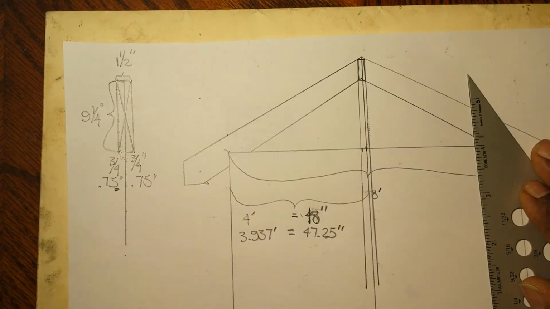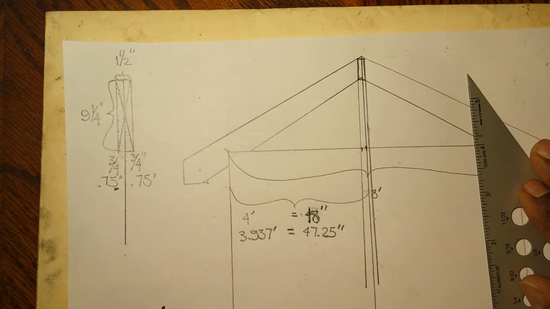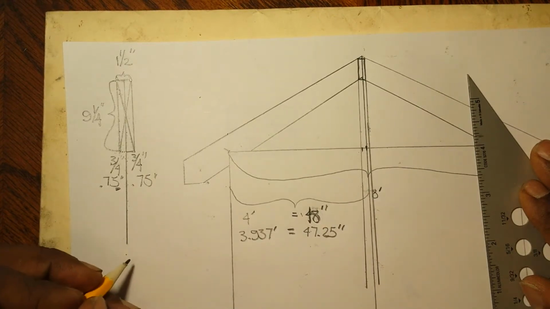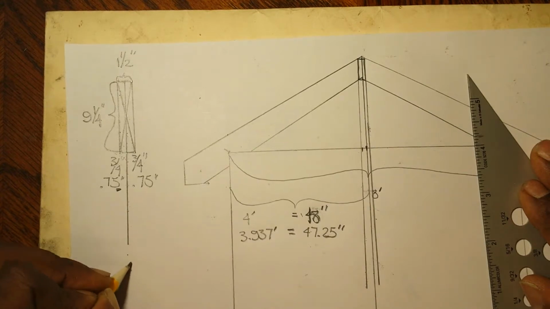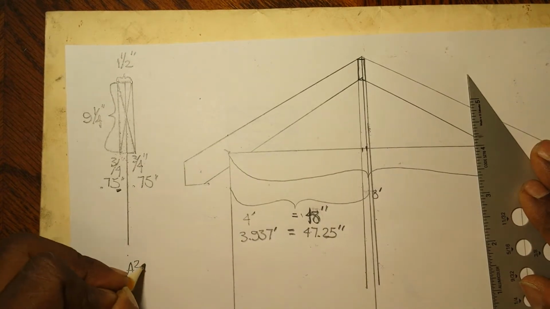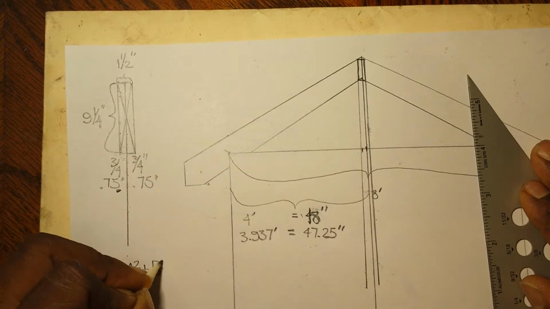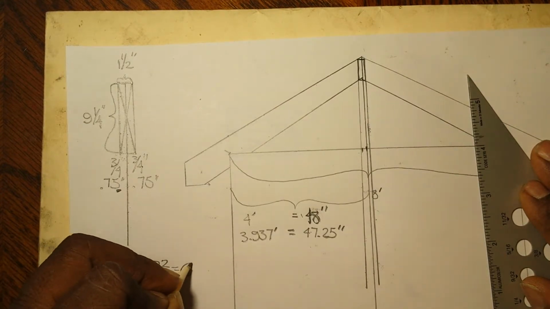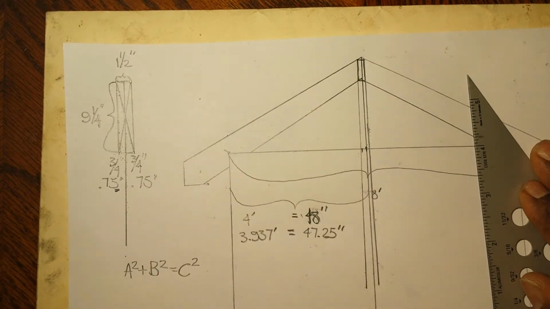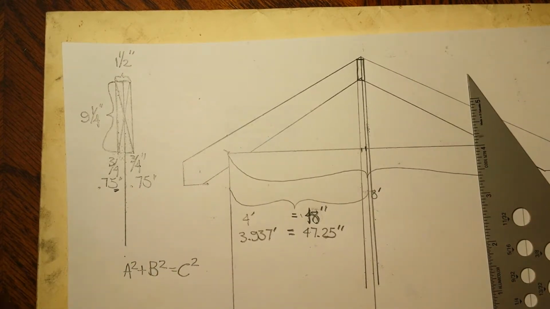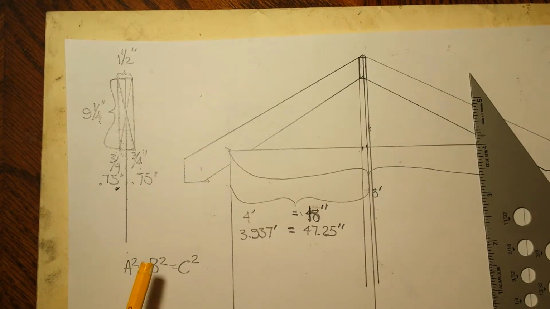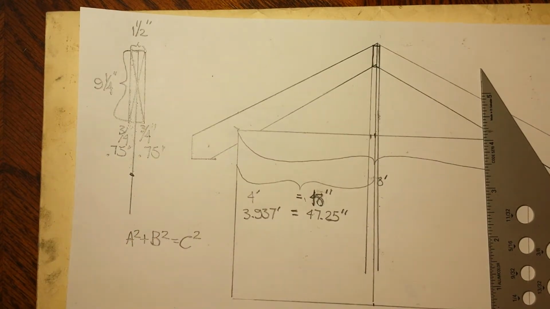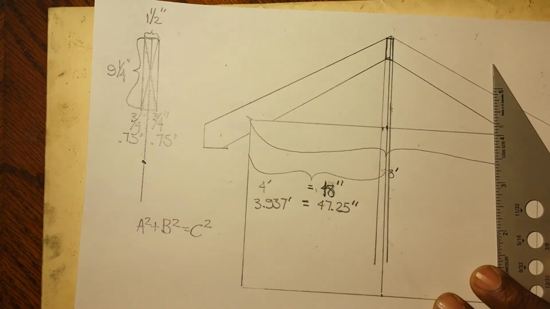Now I'm going to show you the Pythagorean Theorem. The formula for the Pythagorean Theorem is a squared plus b squared equals c squared. Let me show you how to do that on a calculator.